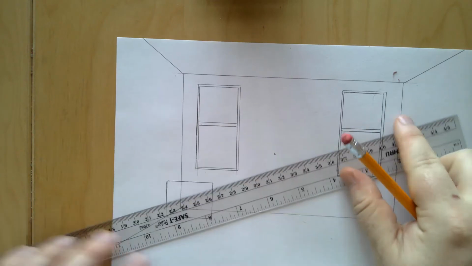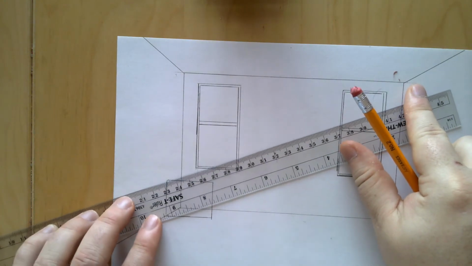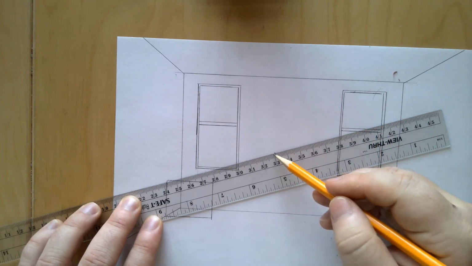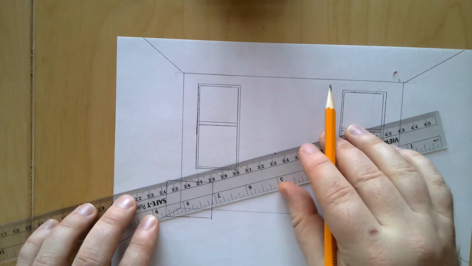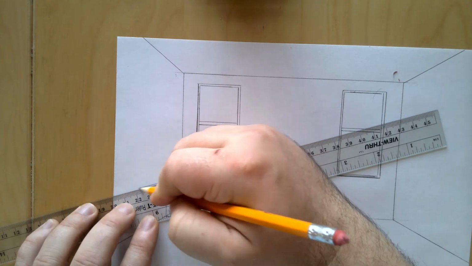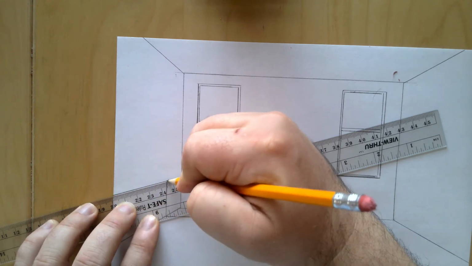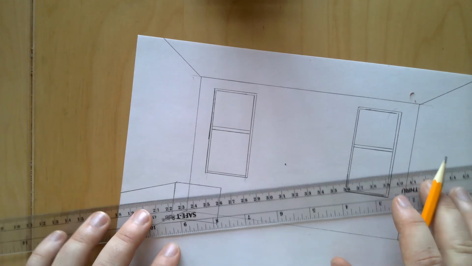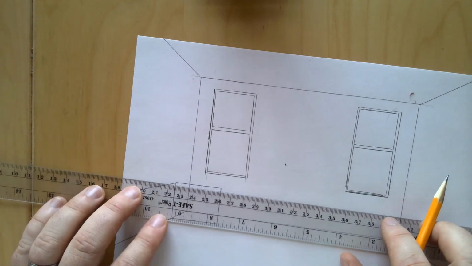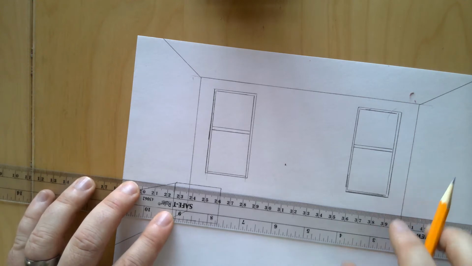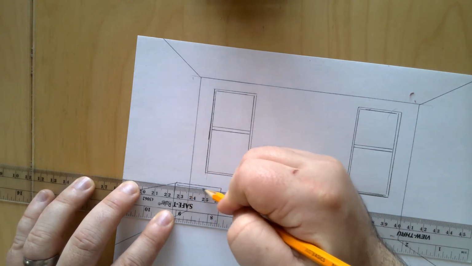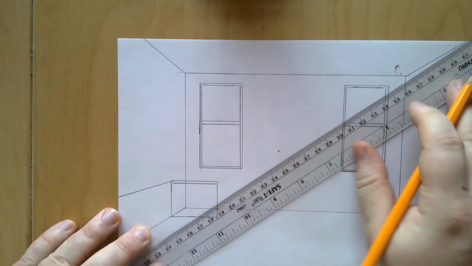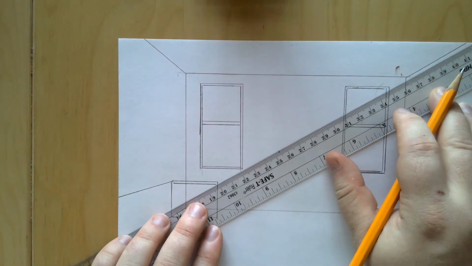So now the top of the couch will match up with the vanishing point. So I'll match up my ruler to this vanishing point right here, and to the top of that square. And I'll have a line coming straight across for the top of the couch. Then there's a little bit of thickness to the couch itself, so I'll start out with another line.